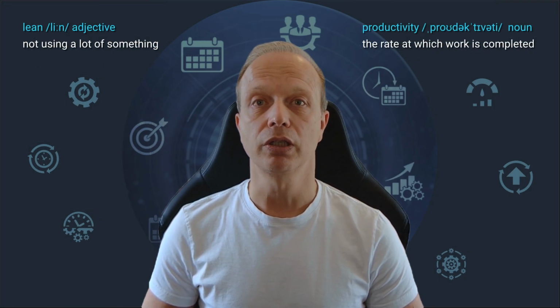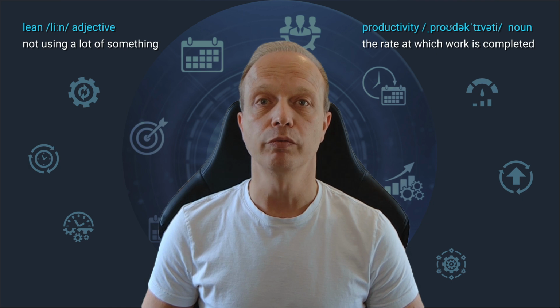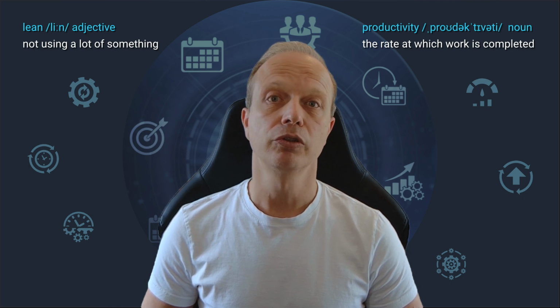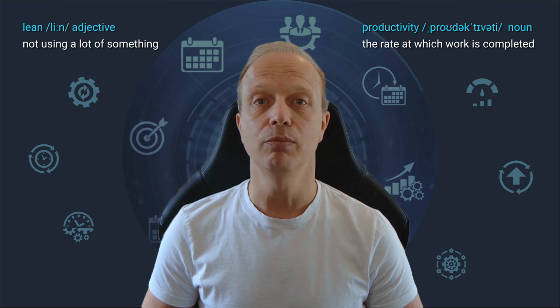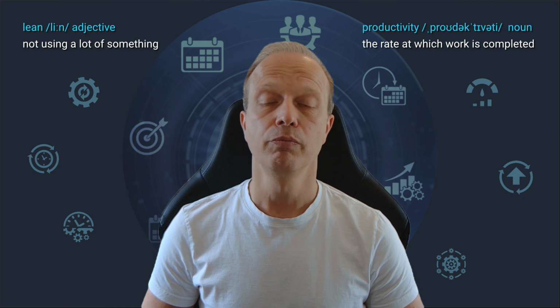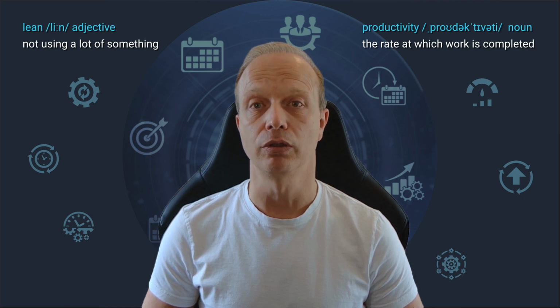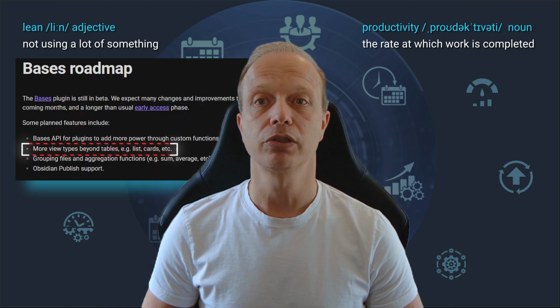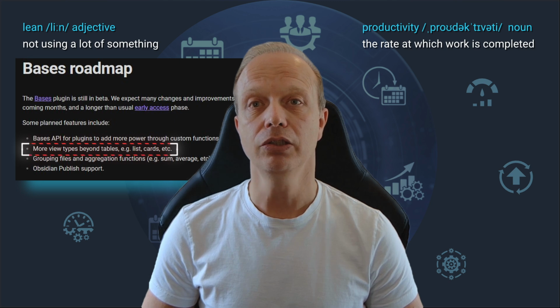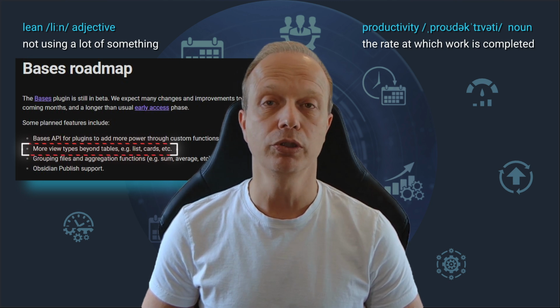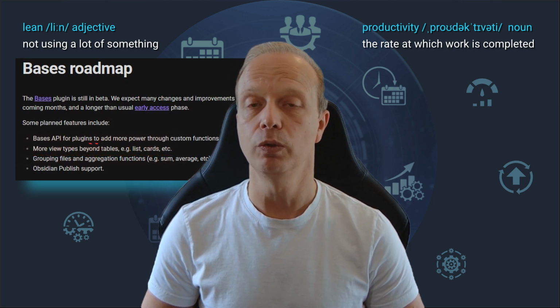As with properties and columns, there is also room for improvement for views. Right now, the plugin only supports a table view or table layout, but I doubt it will stay that way for long. Adding more view types, such as lists and cards, is already on the roadmap, and knowing the Obsidian team, these will come really soon.